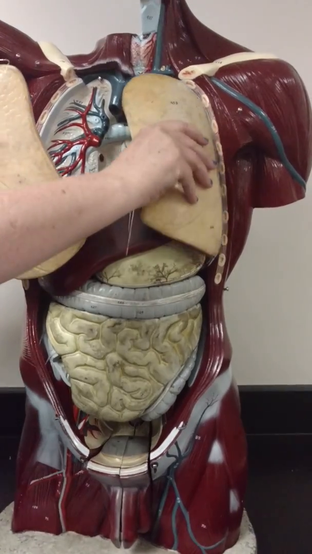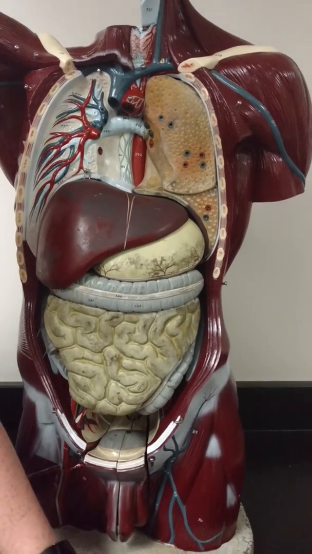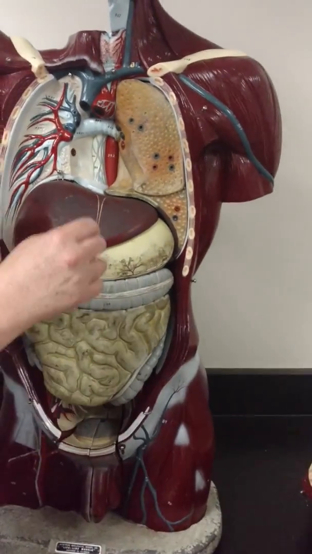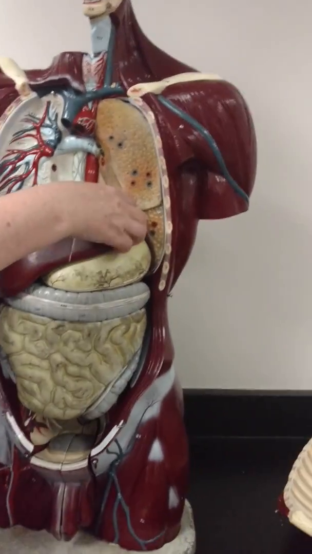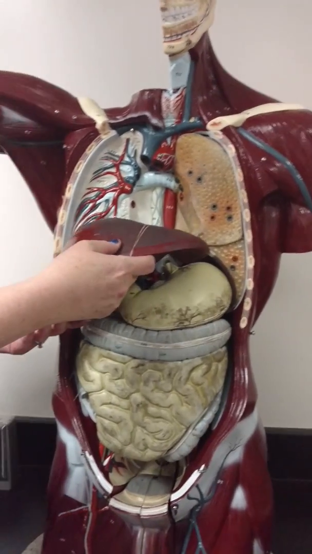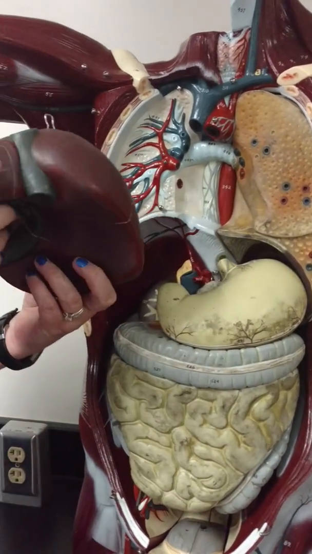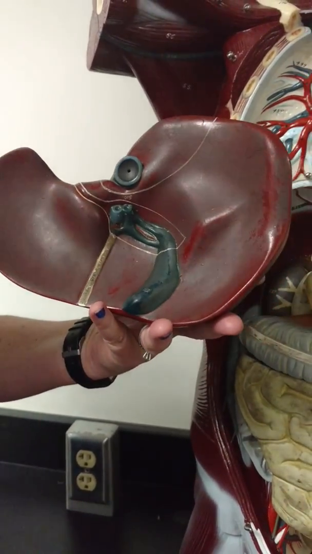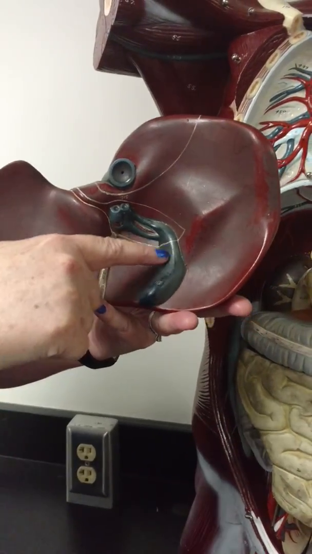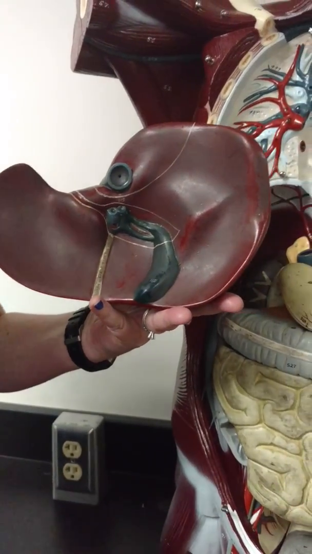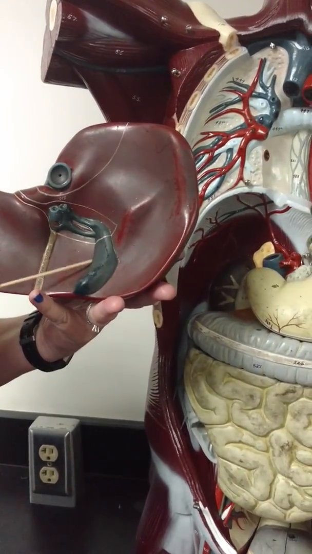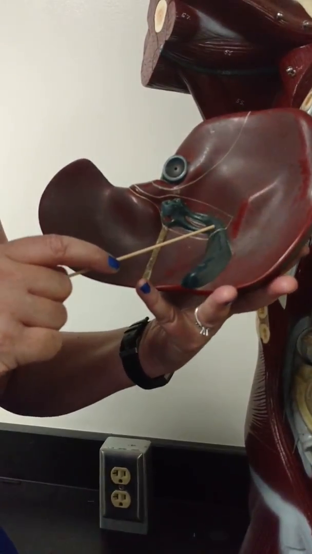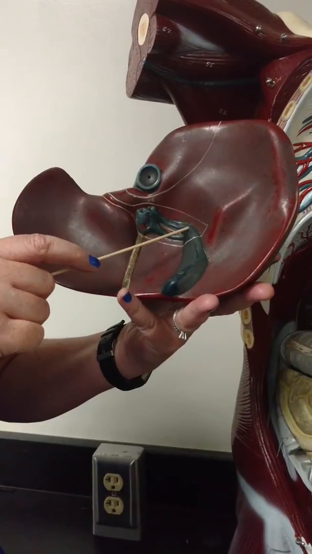Here are the lungs. I'm going to take apart the lungs. Aren't they pretty? Okay. So, this is the liver. The liver, when I turn it around, has these lovely structures. This big area here is the gallbladder. And the gallbladder empties out into the cystic duct.